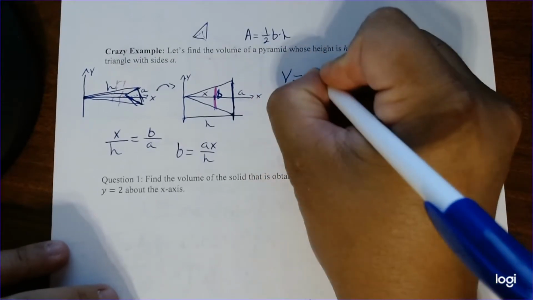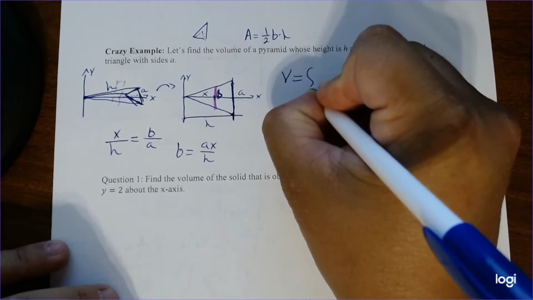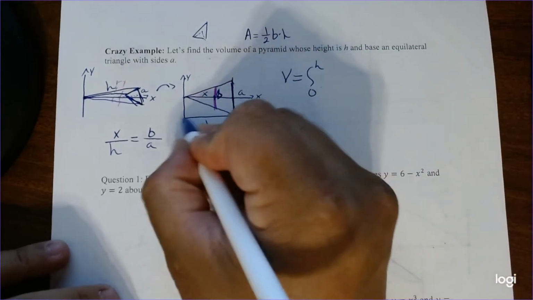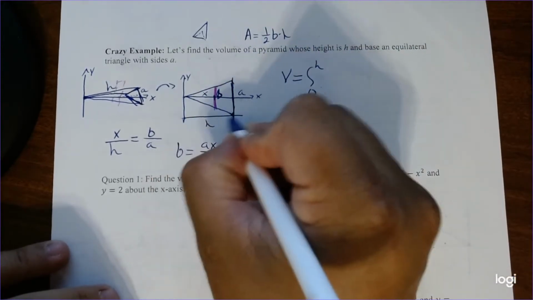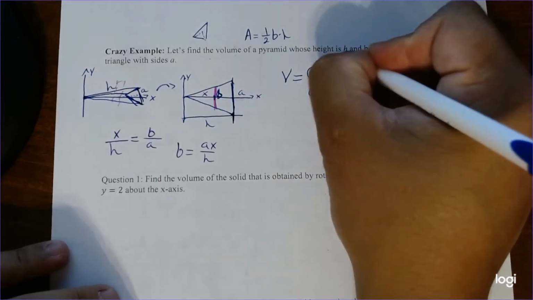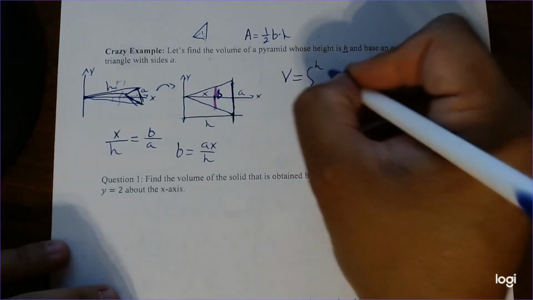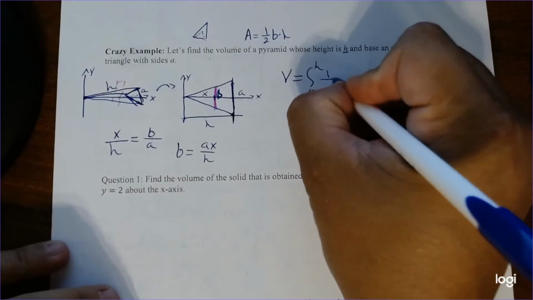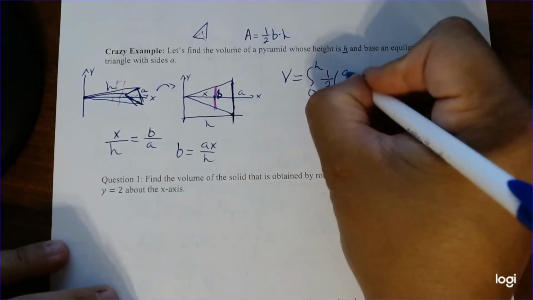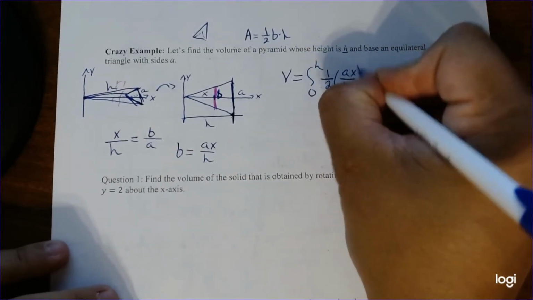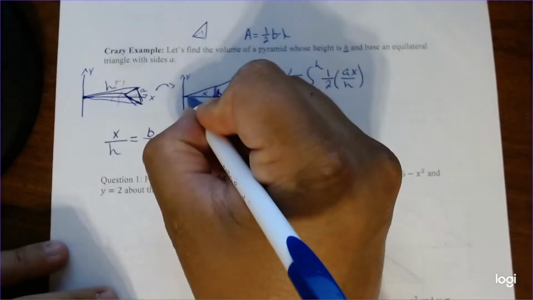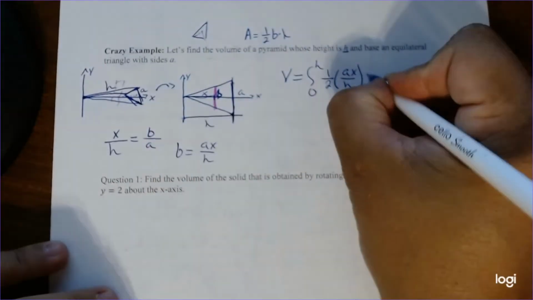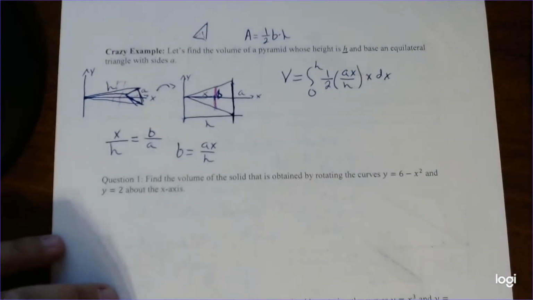Okay, and now we can find the area of our triangle. So this is going to be the volume now, from 0 to h, because that's our height we're going to go to. We don't know exactly what it is. It could be like 1,000. And whatever the h value represents, of our area, so 1/2 the base, which is ax over h, times the height, which is now in this case just x itself, dx.